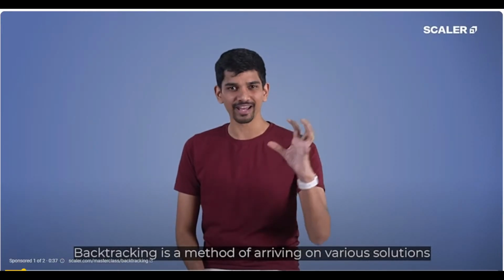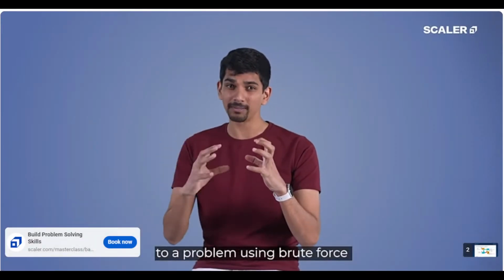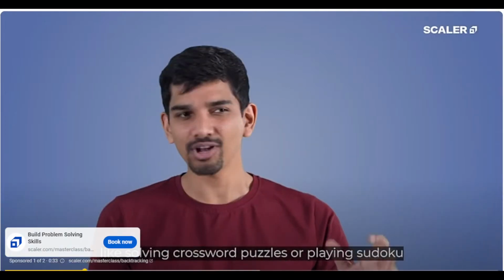Backtracking is a method of arriving on various solutions to a problem using brute force, like solving crossword puzzles or playing Sudoku.